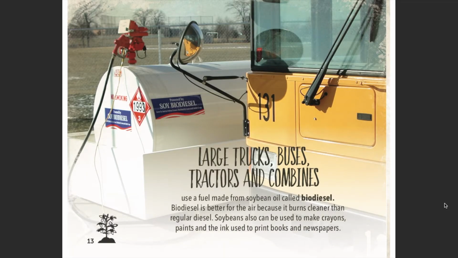Large trucks, buses, tractors, and combines use a fuel made from soybean oil called biodiesel. Biodiesel is better for the air because it burns cleaner than regular diesel. Soybeans can also be used to make crayons, paints, and the ink used to print books and newspapers.